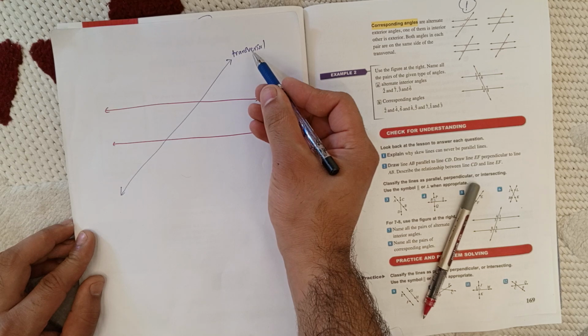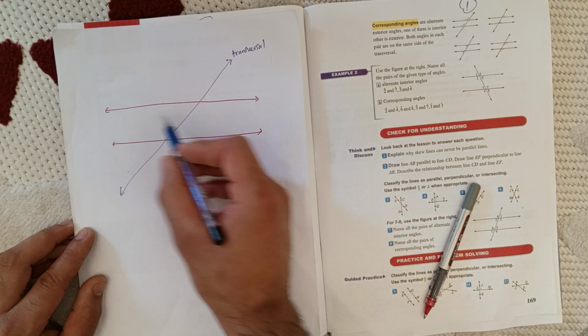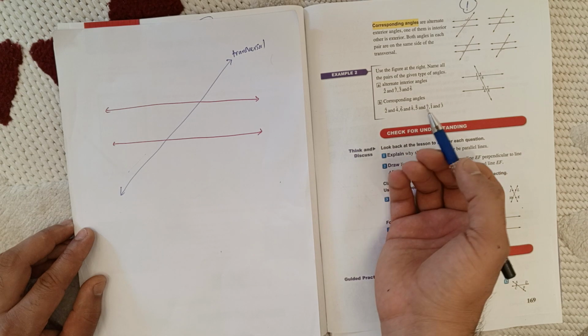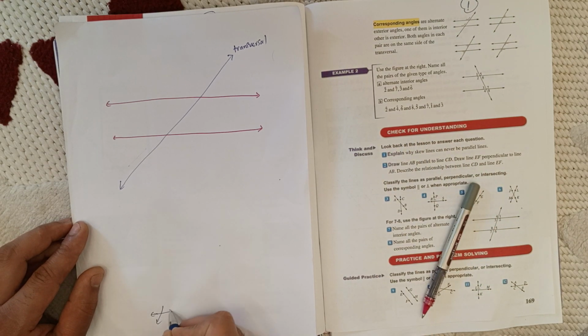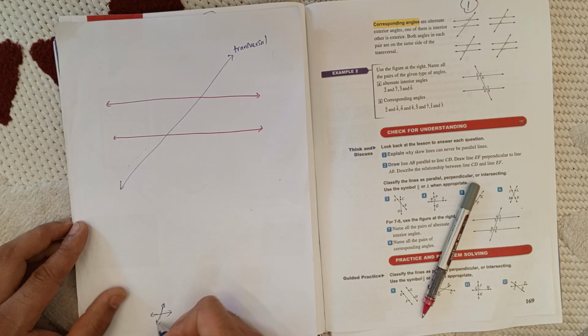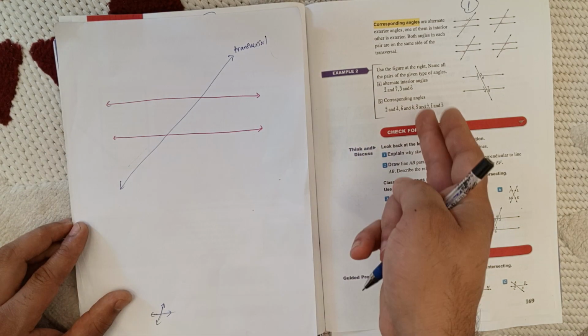What does transversal line mean? A transversal line is a line that cuts two or more lines. Can we say this other line is a transversal line? No, because it cuts only one line. A transversal line cuts two or more lines.